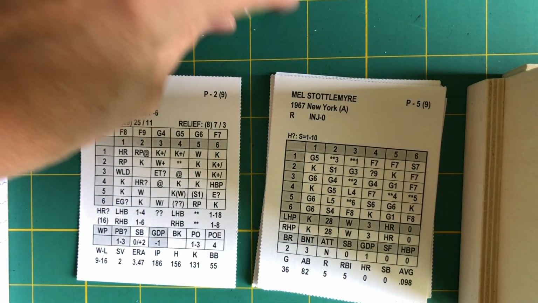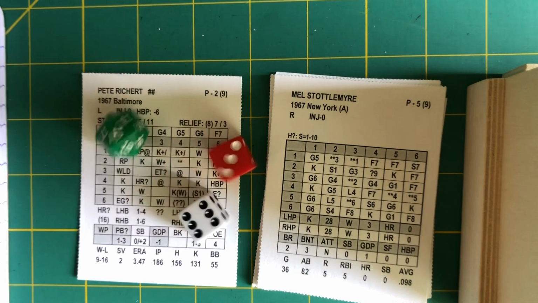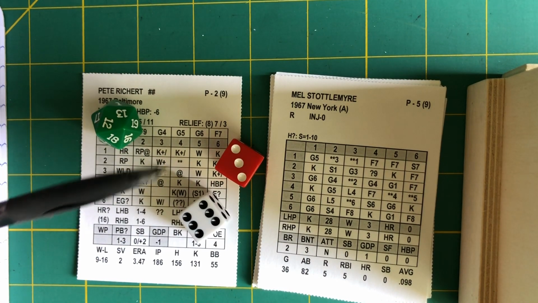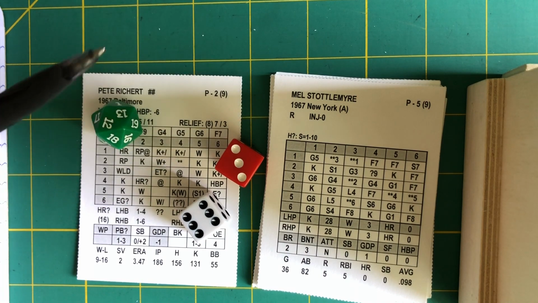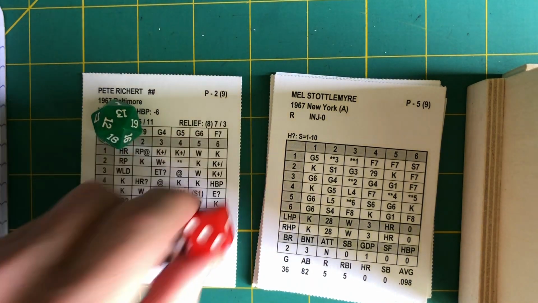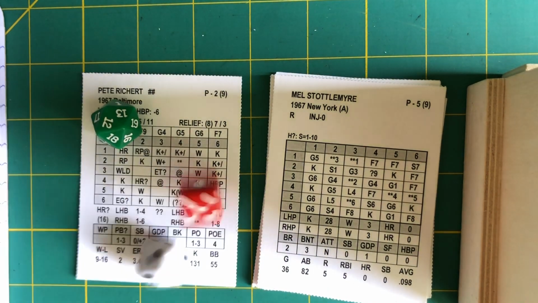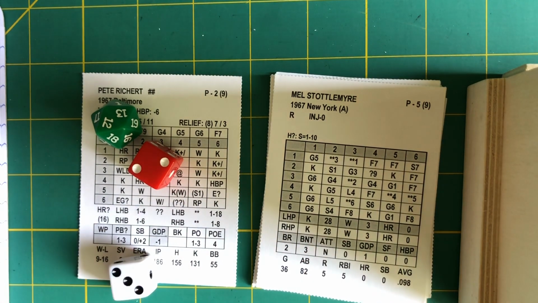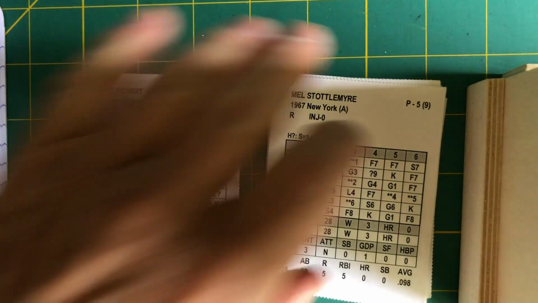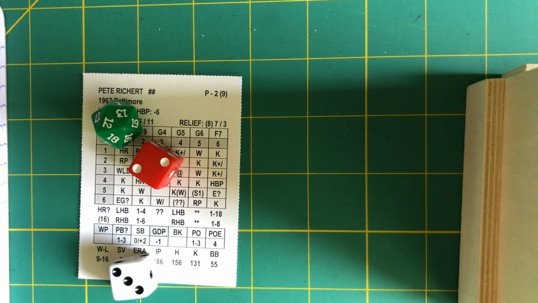Now it's Stottlemyre. The pitch from Richard is a 3-6, and we got the same thing. Stottlemyre's a right-handed batter. It's a blank. So we re-roll on Mel's card. It's a 2-3, and that's grounded to Bernie Allen, who throws to Dick Nen for the out. And there's 2 gone in the third.